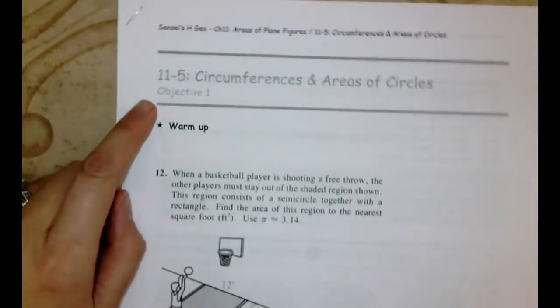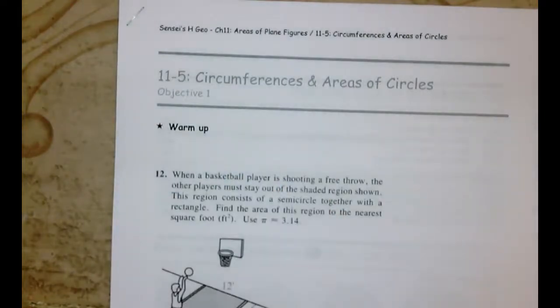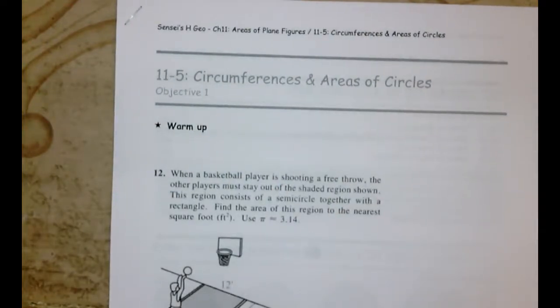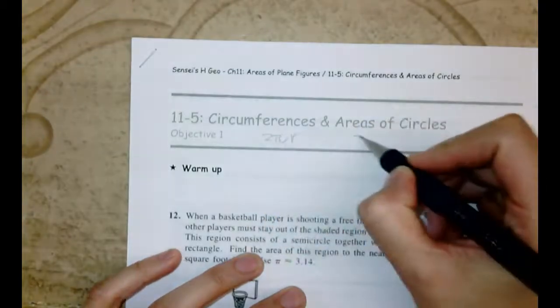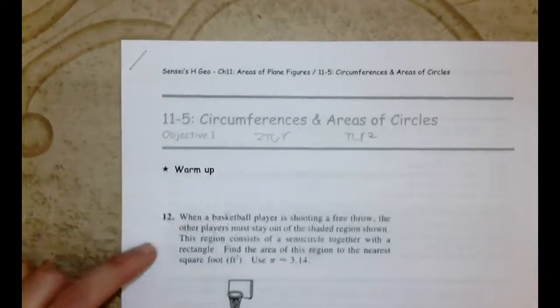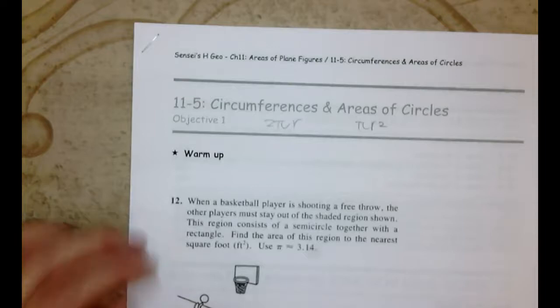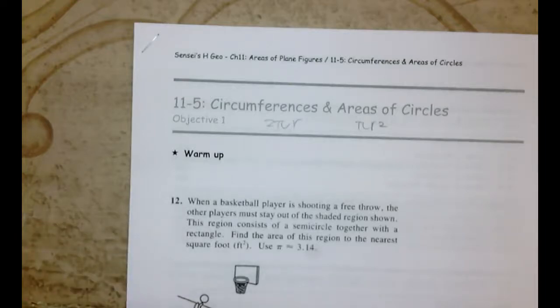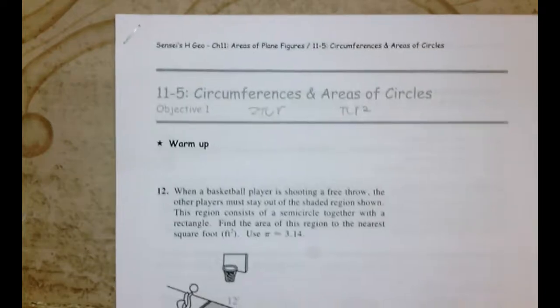Okay, so this is 11.5. We are doing circumferences and area of circles. Now, I think you learned how to calculate circumferences and areas of circles. It is 2 pi r and pi r square. I think you recall this maybe in middle school. So just like the area sections 11.1 to 11.4, there's really nothing new in terms of new knowledge. It's just practicing solving different kinds of problems. So that's how this packet is going to be. So the video is very short.